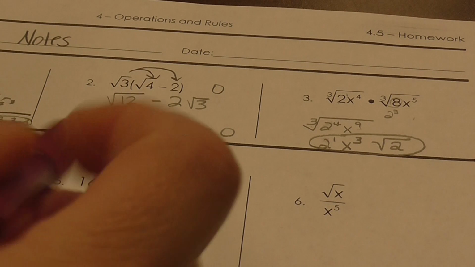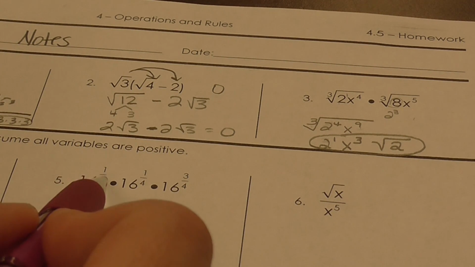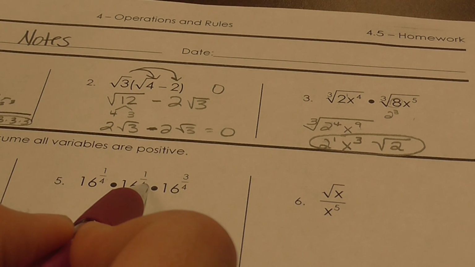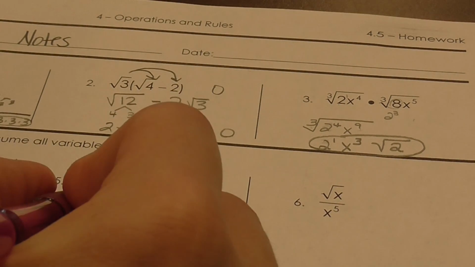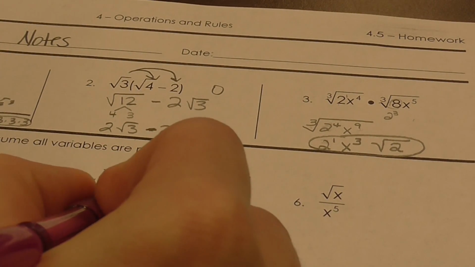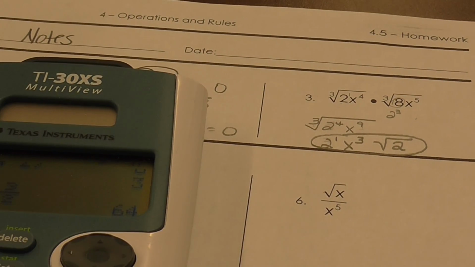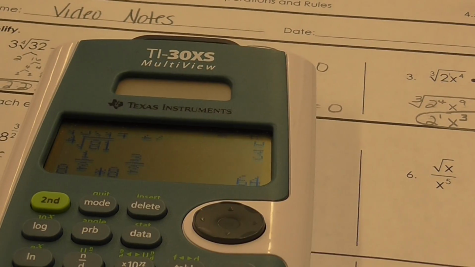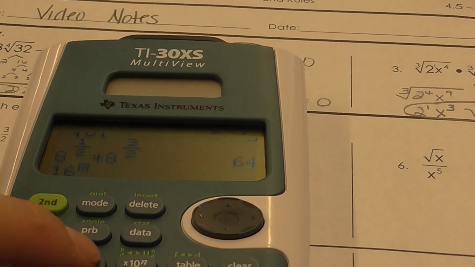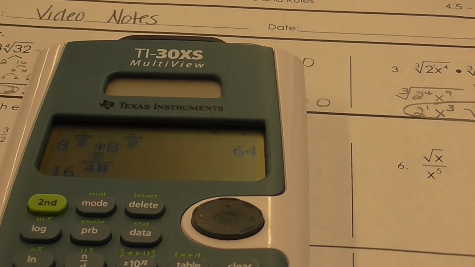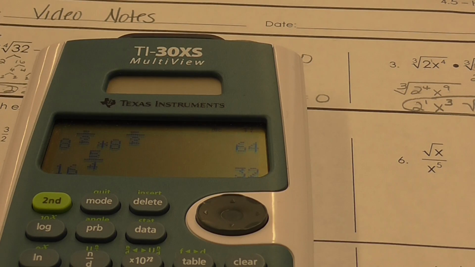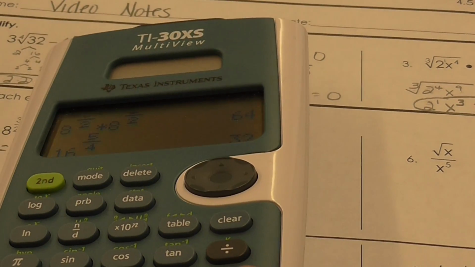So this next one, they're all the same base, so I just add the exponents. 1/4 plus 1/4 is 2/4, plus 3 more fourths is 5/4, so 16 to the 5/4. This is an excellent candidate for your calculator. So we're just going to go 16 to the, use your fraction button, 5 over 4, and hit enter, and that's 32. That's the answer. You can see it in there.